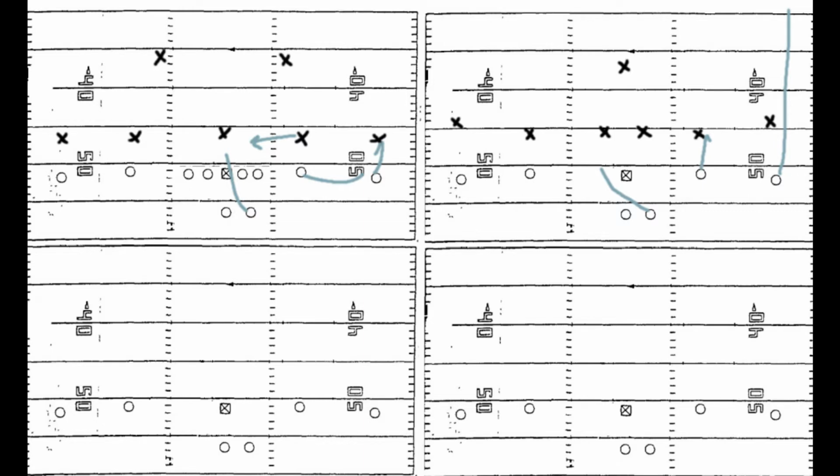Also, runs are slow to develop. Whenever you're reading, whenever you're meshing, you're always going to have some type of delay there. You're not instantly getting that running back full speed up the hole.